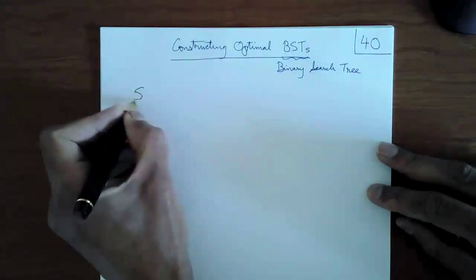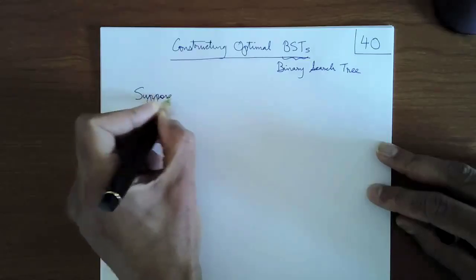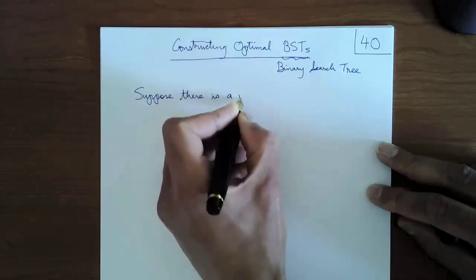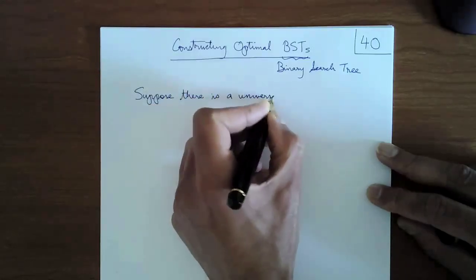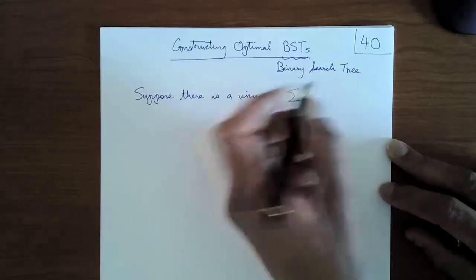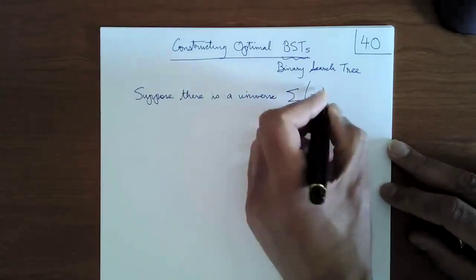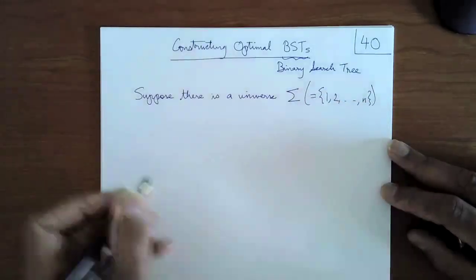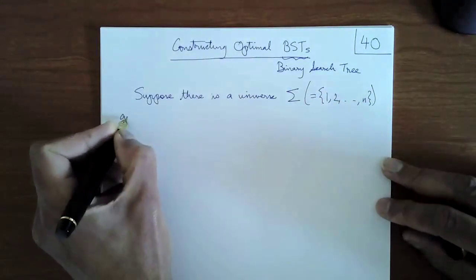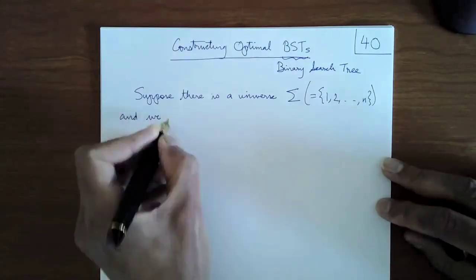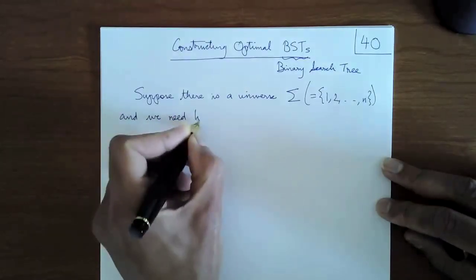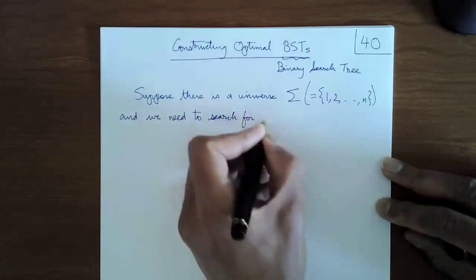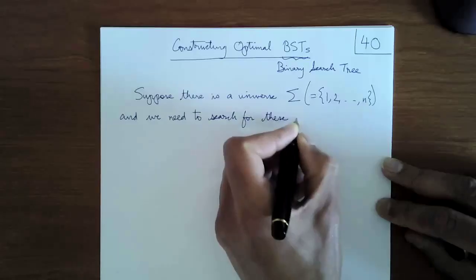So suppose there is a universe sigma. Just for simplicity, just think of this as 1 to n. And we need to search for these elements.